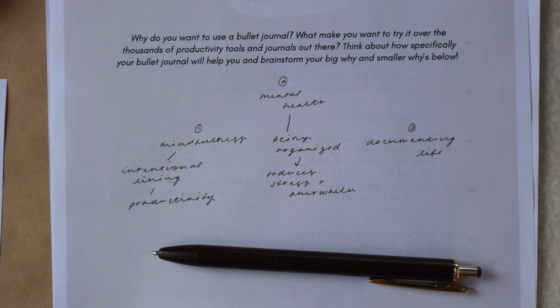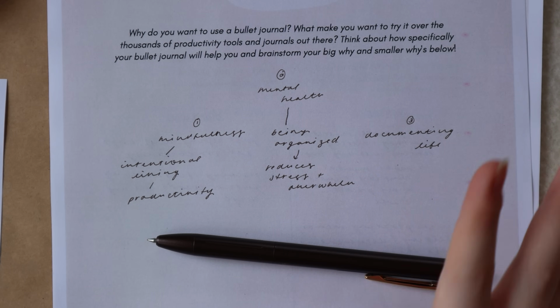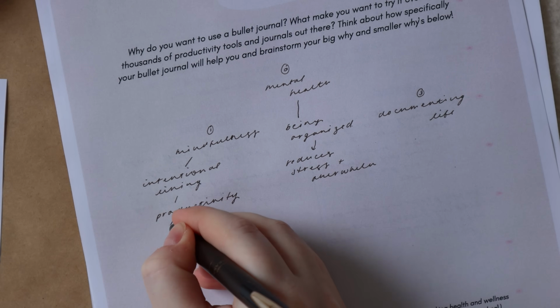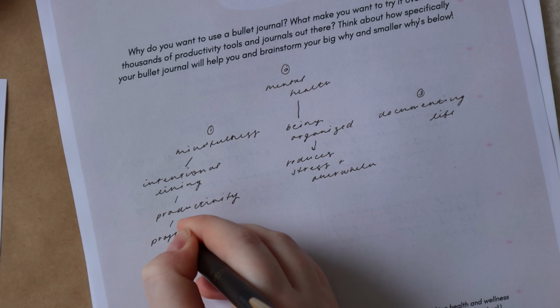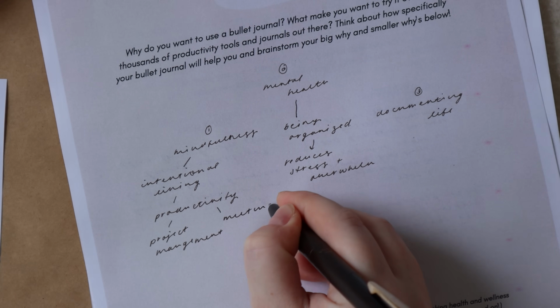And then the third purpose of my journal is to document life and essentially allow it to be a tool to archive life moments and memories and photos and all that good stuff. So I kept my whys pretty general, but you could break it down even more. So productivity, you could break down into project management, and then you could have meetings and staying on top of that and all that stuff.